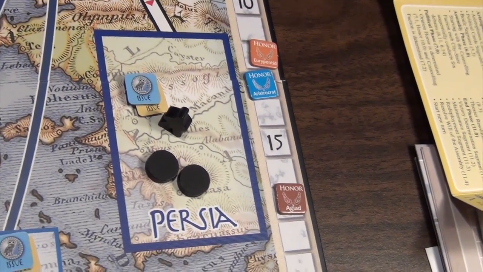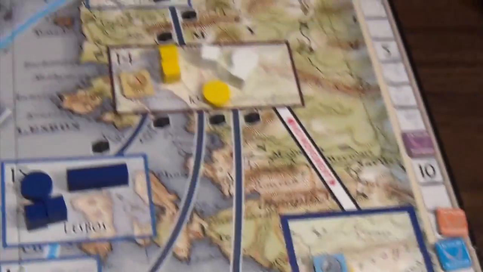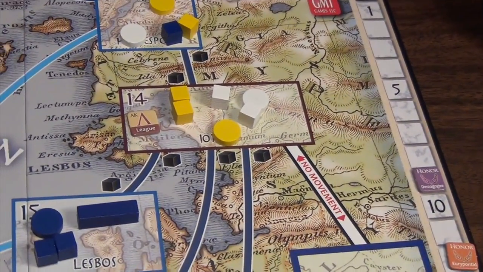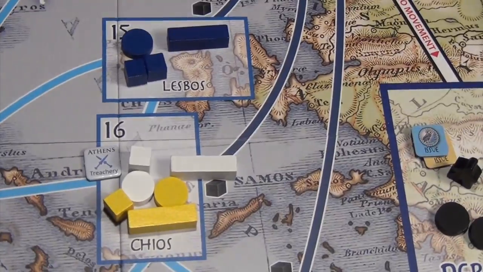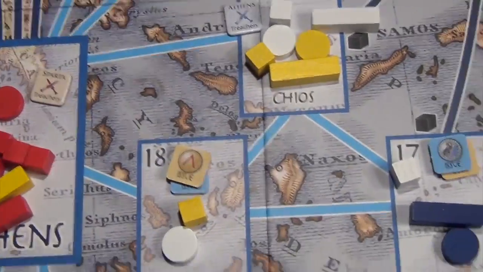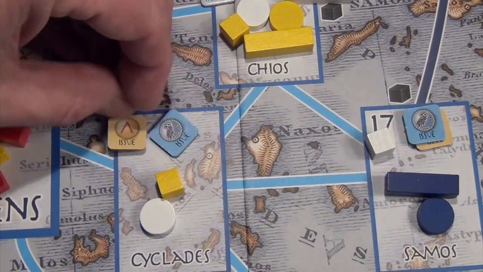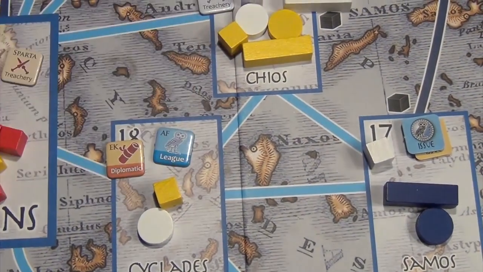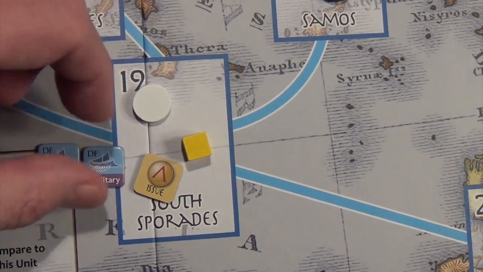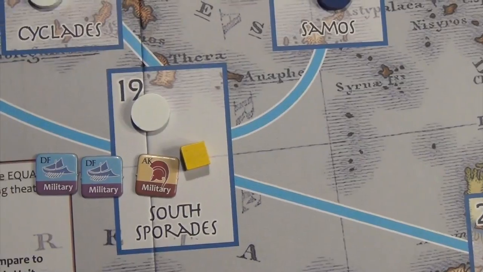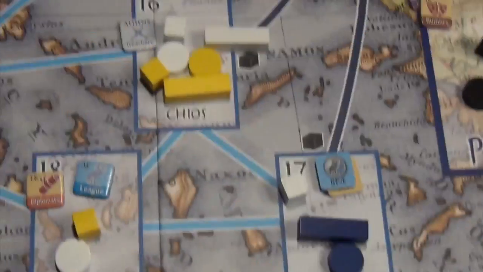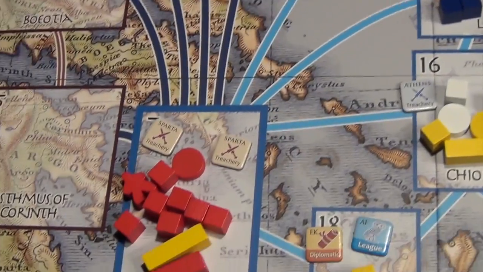Of course, if we quickly look around the board, just to show you what we didn't end up doing, this was a league issue, so it probably would have raised more naval forces. What was going on here? Oh, these were two rumor markers out there. This was a diplomatic action that would have been followed by a league. And this was a whole lot more military into the South Sporades, I guess, to protect that base. But again, let's not worry about that, this was just meant to show procedure.